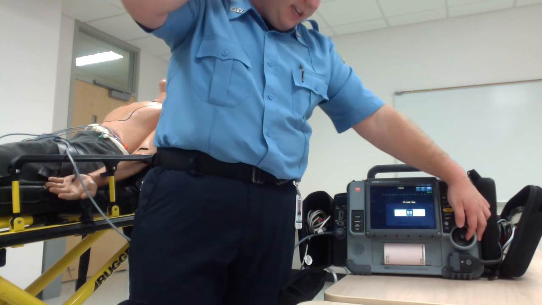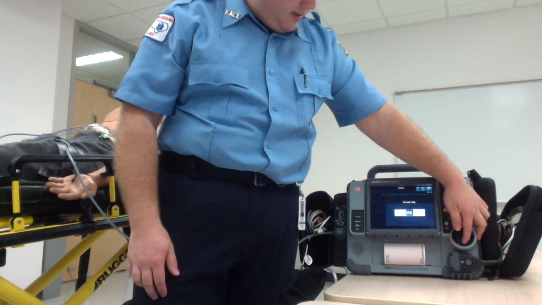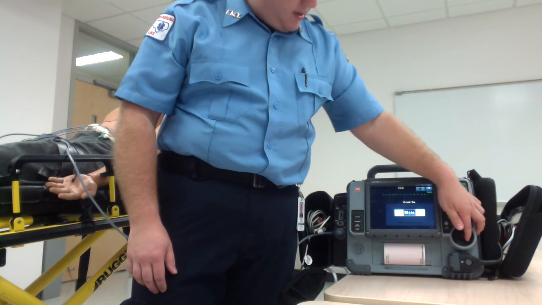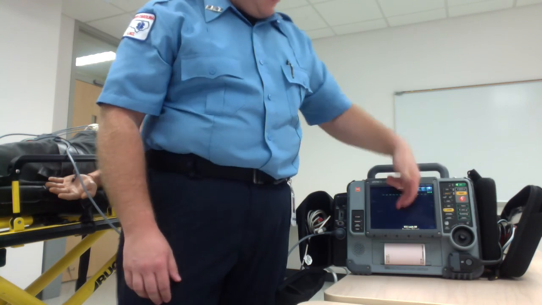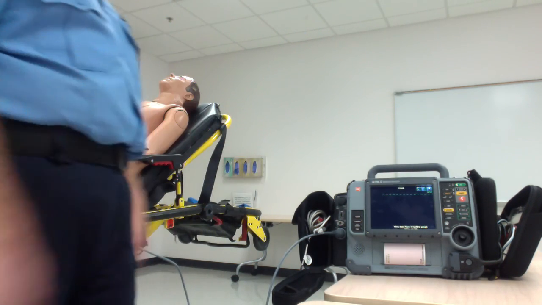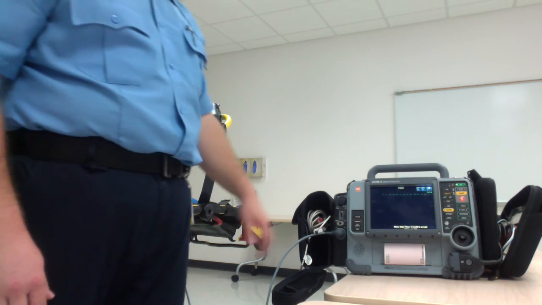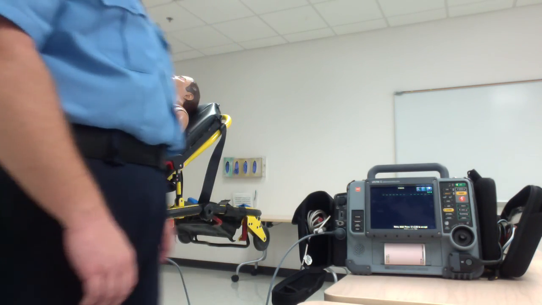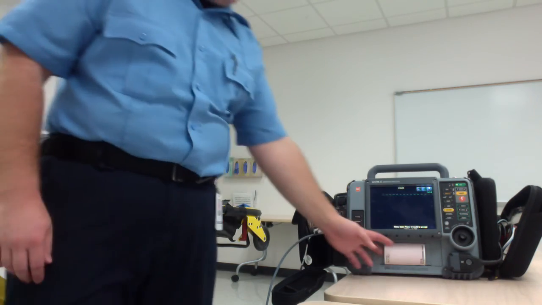Say, for example, I'm treating a 67-year-old female. 67. Select female. As I do that, it will automatically switch to acquiring the 12 lead. Since this is not a real patient, I can't get an accurate 12 lead because it has nothing to read. But again, very simple. It will then print off a reading.